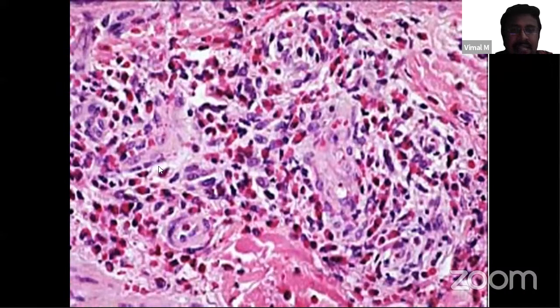Here, around the blood vessel, you can see this pinkish, bright eosinophilic orangish cells. The cells with this orangish cytoplasm are nothing but the eosinophils with a binucleated, spectacle-shaped nucleus. So whenever you see more eosinophils in your blood vessel, always think of Churg-Strauss disease.